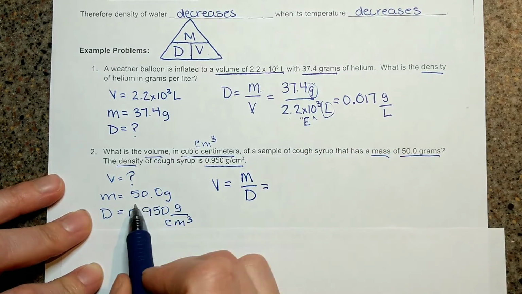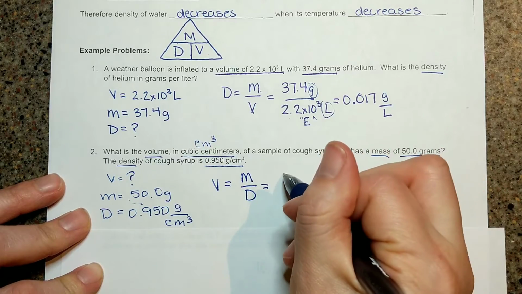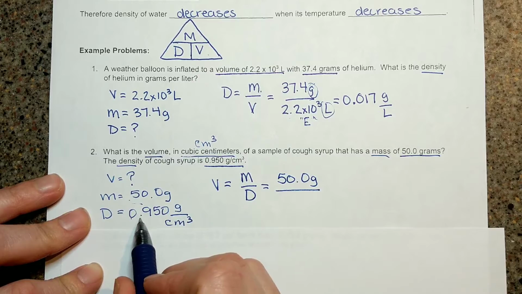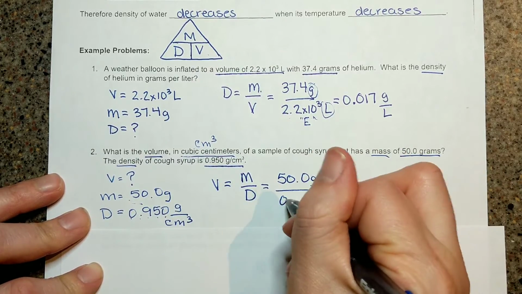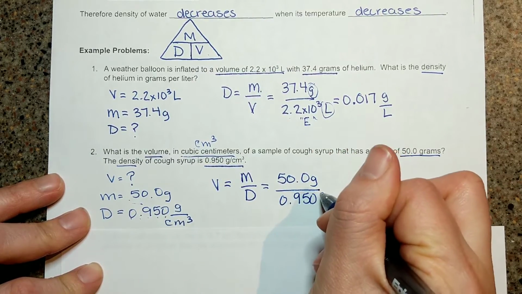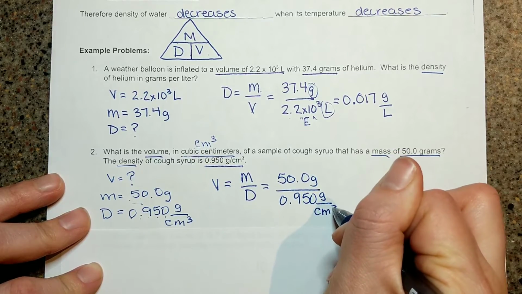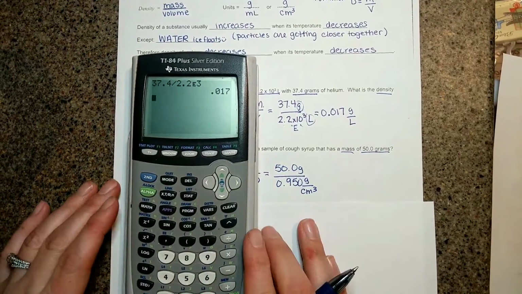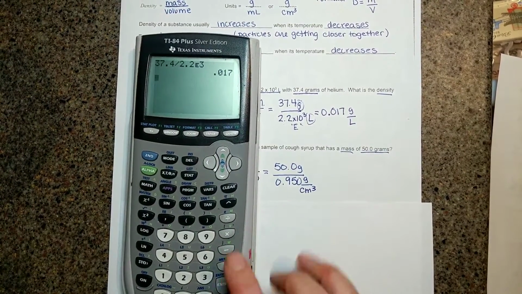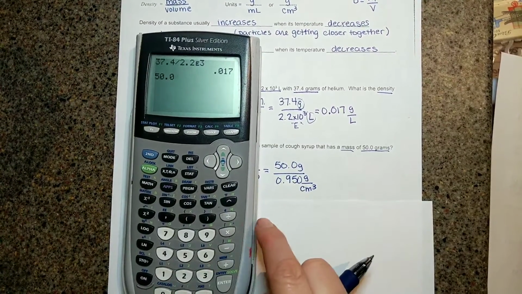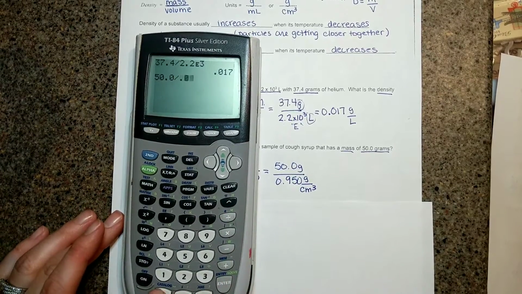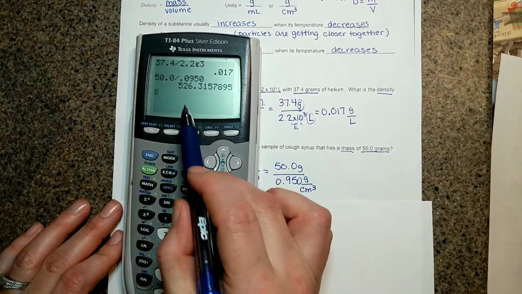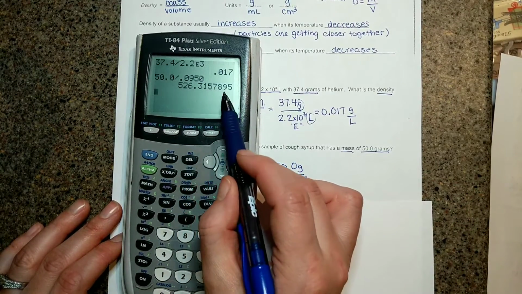So I plug in, my mass is 50 grams divided by my density of 0.950 grams over centimeters cubed. So in my calculator, I will type in 50.0 divided by 0.950, and I get 526.3157895.